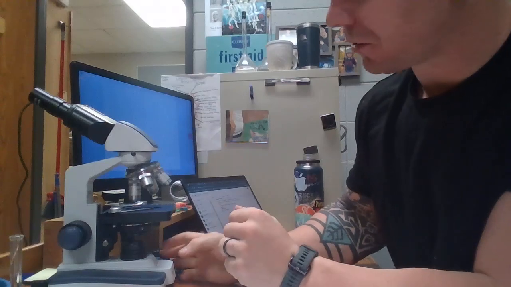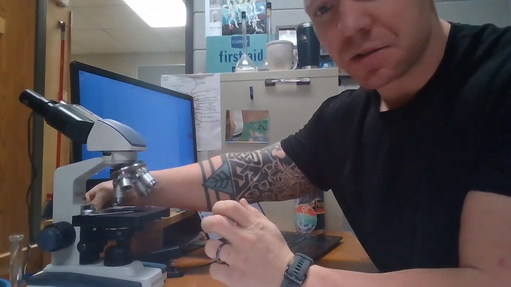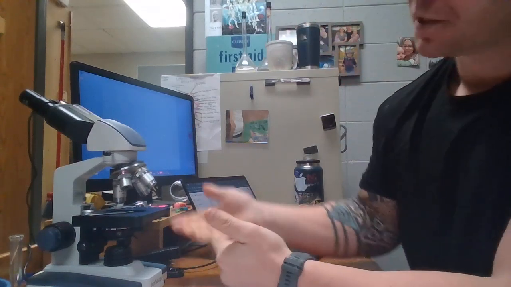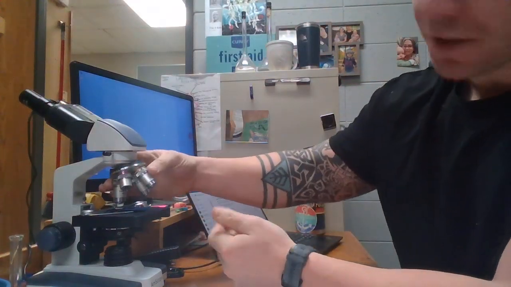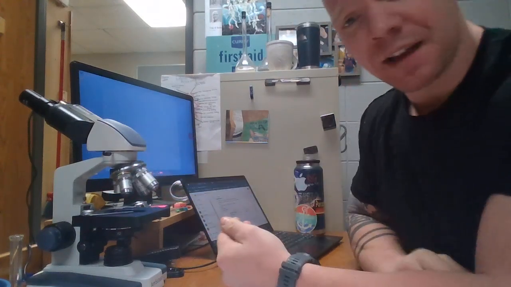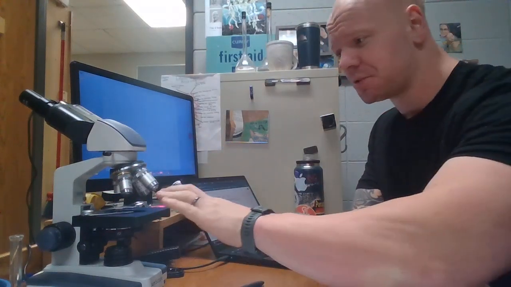Now, when you begin working with a microscope, it's always good to use the coarse adjustment knob to lower the stage as far down as it can go. All right, so if the stage is all the way down, you also want your objective lenses to be on the smallest setting. And why is that? We want to create the maximal amount of space between the stage and those lenses, because we do not want the lenses to crack our slides.